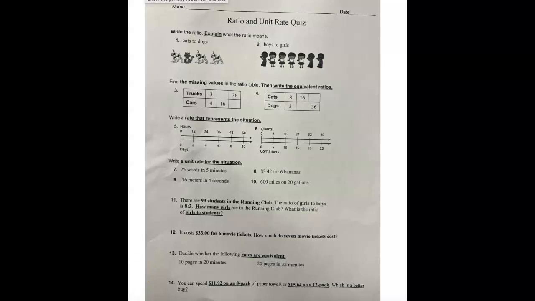And number 14, you can spend $11.92 on an 8-pack of paper towels, or $15.64 on a 12-pack. Which is the better buy? Set up the unit rate to determine that.